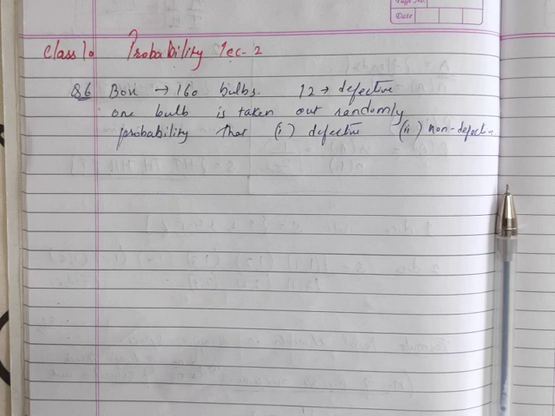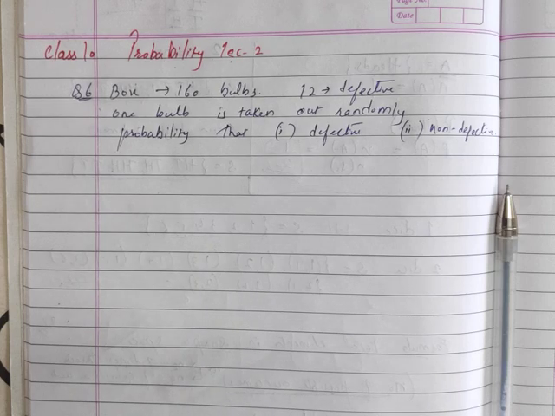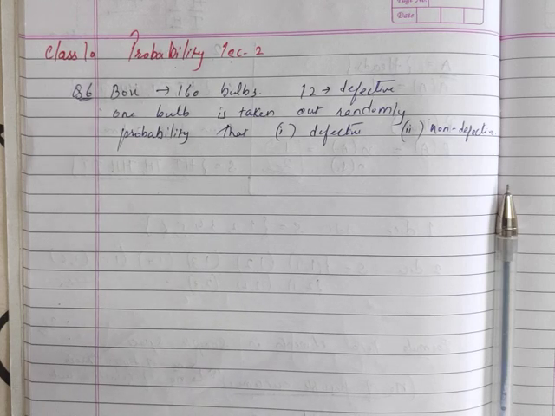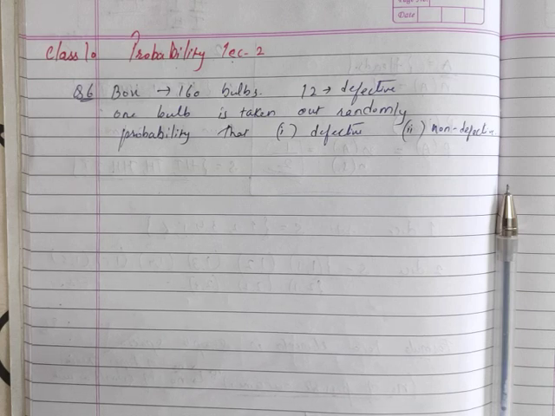Generally, step 1 is to write the sample space. We list down all the possible events or possibilities. Then N of S. Then the desired event, for example A equals heads, correct? Then N of A, and then we use the formula: probability equals N of A upon N of S. We solve, that's it.